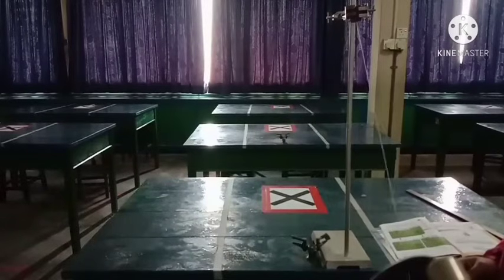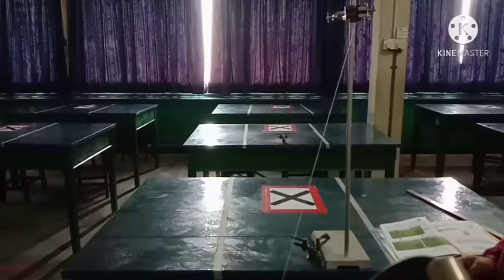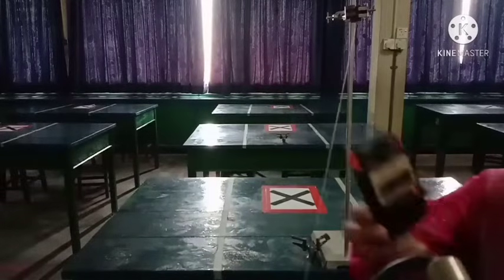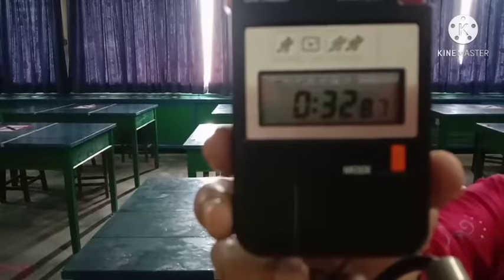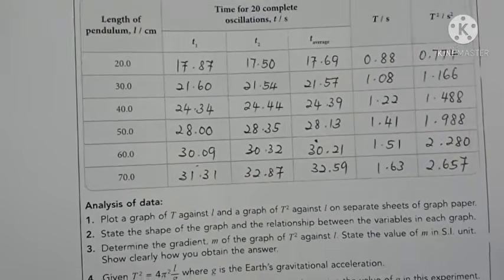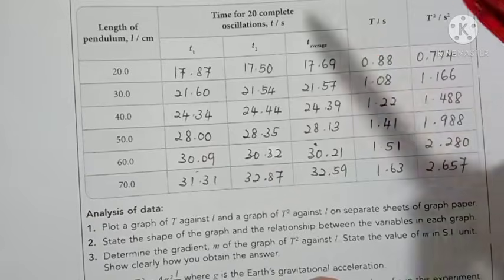Make sure the fan is off also at the same time to prevent air to affect the reading of the time taken. Okay, record the time taken as 32.87. Okay, from the experiment we have recorded all the data required.